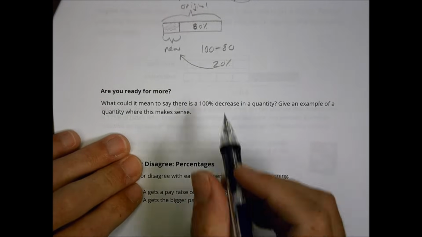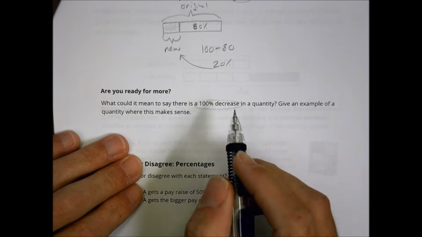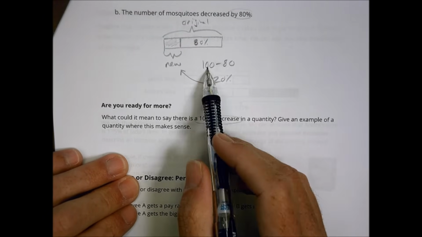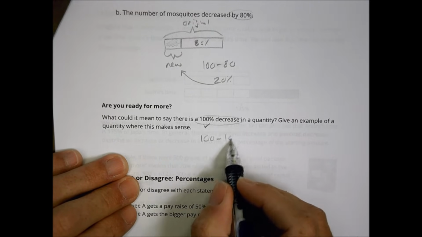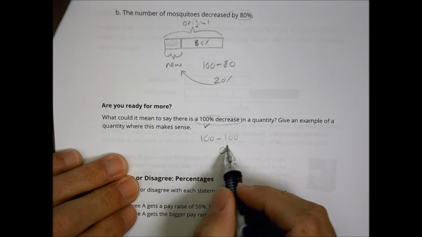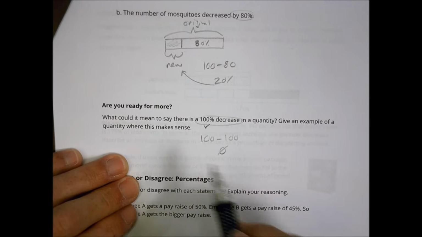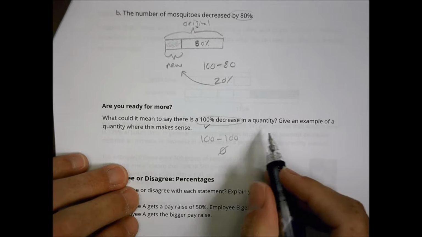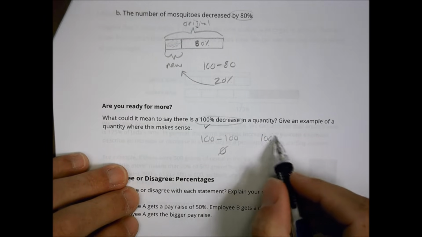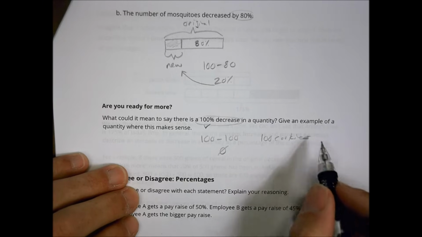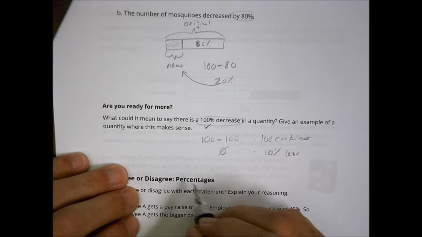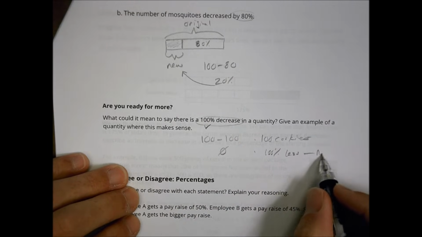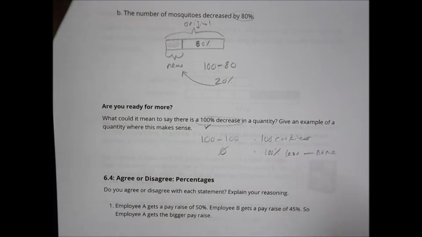So what could it mean to say there's a 100% decrease in a quantity? If an 80% decrease was doing 100 minus 80, if I had a 100% decrease, that's doing 100 minus 100, which would leave you with 0, nothing left. Give an example of a quantity where that makes sense. Let's say, for example, that yesterday I baked 100 cookies. Okay, I was really hungry. But today I wasn't feeling so well, so I made 100% less than I did yesterday. 100% less means I made no cookies. Right? Didn't do it at all. So just an example there. I shouldn't have had 100 cookies in one day. That was probably a bad idea.